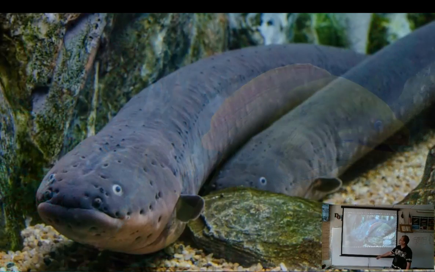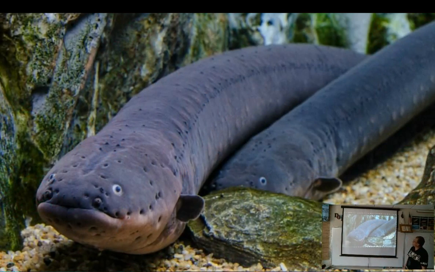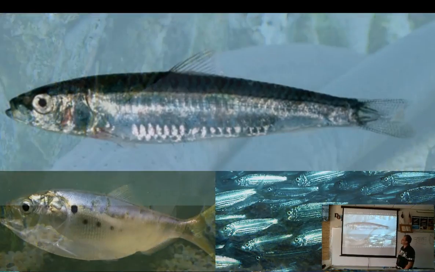And then here's the electric eel. Oh, you don't want to touch that. No, you don't want to be around him. He's gonna kill you. Very much like the electric torpedo ray, these guys have the same sort of electrochemical organ in them.